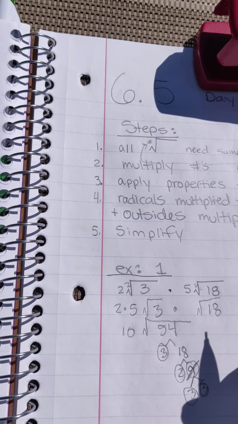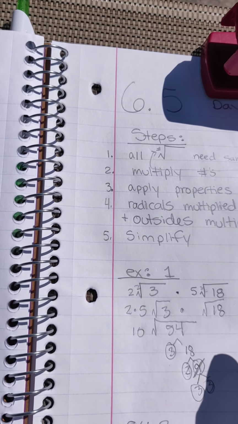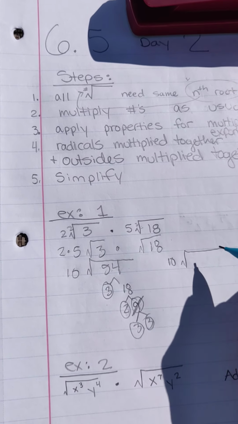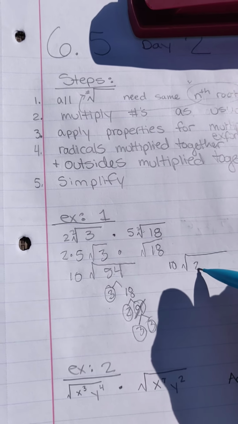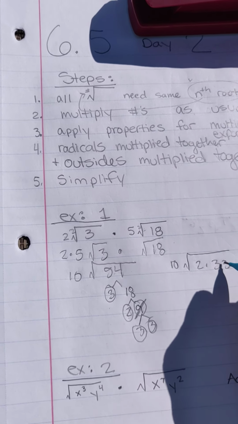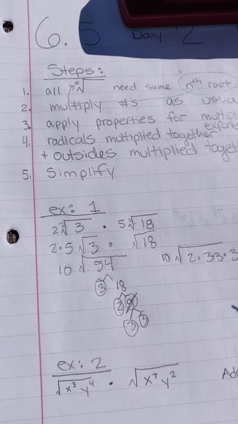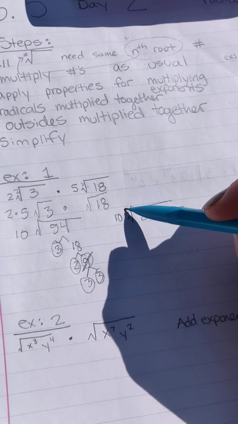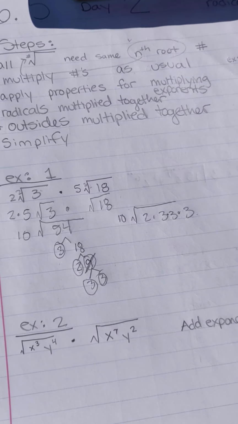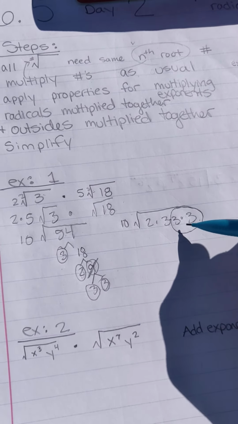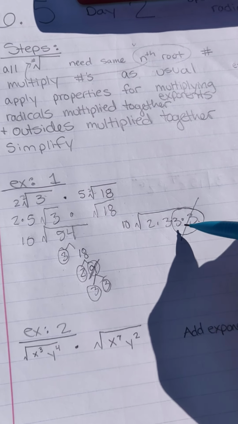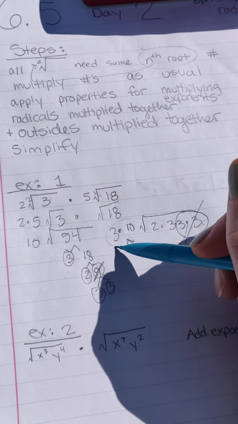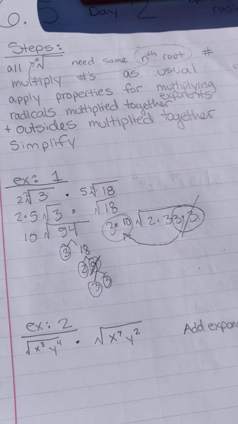So now I have 10 square root of 2 times 3 times 3 times 3. Since it's the second root, when there's nothing there, I need to find pairs that are the same. I have 3s, 1, 2, there's 2 of them, and it bumps outside. When we do that, we've got a 3, and we need to multiply these numbers together.